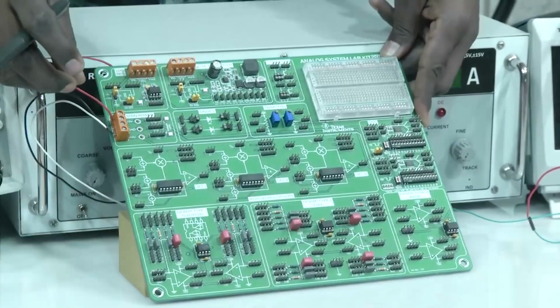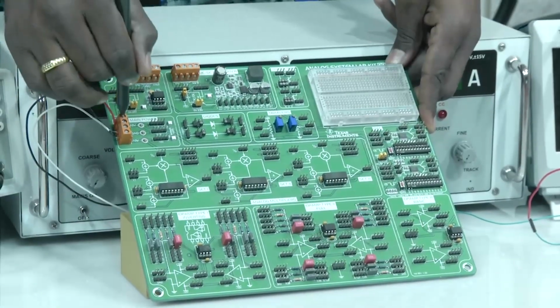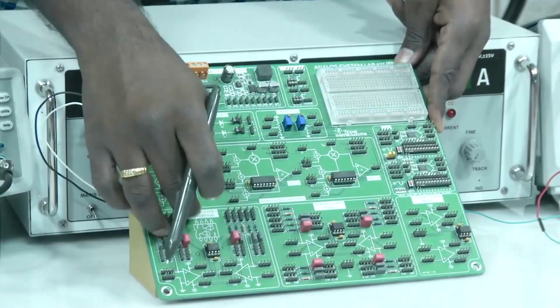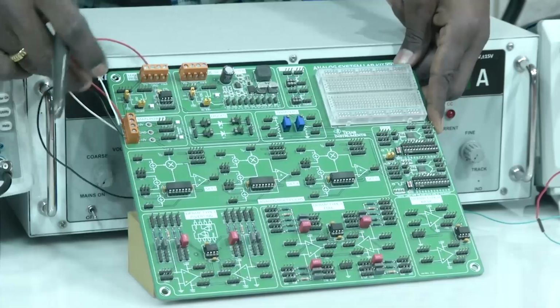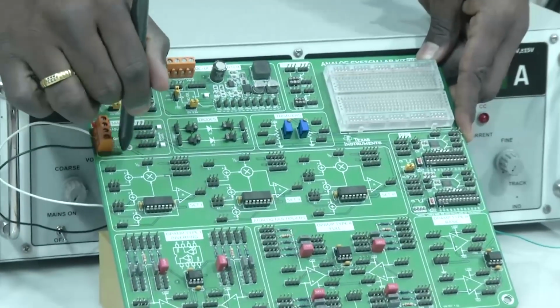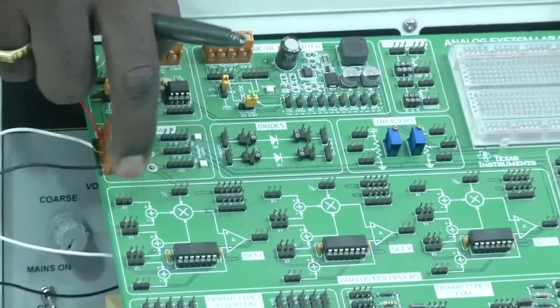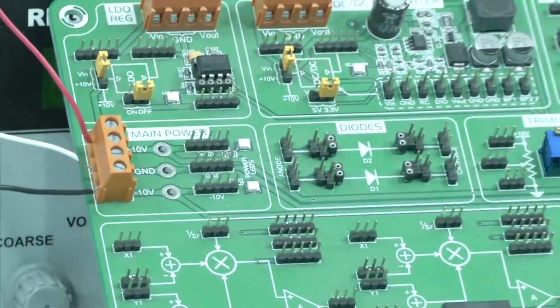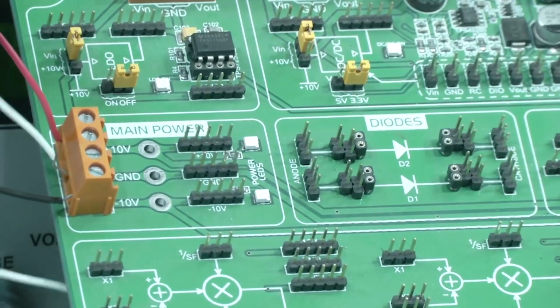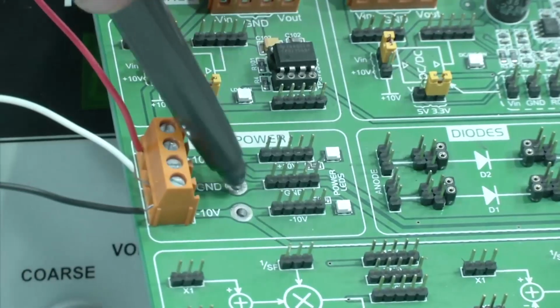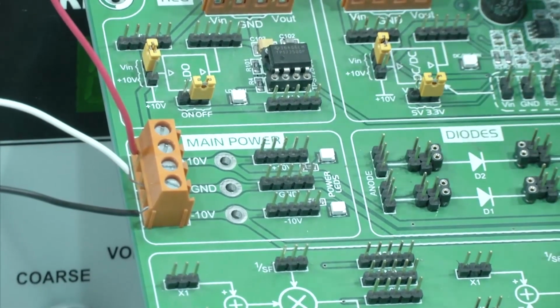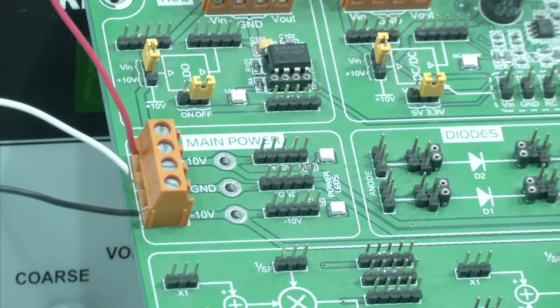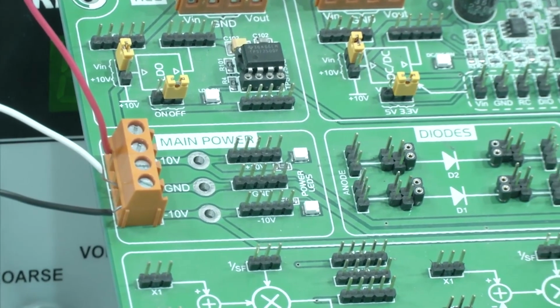Here if you observe, the red is connected to the positive supply. Since it is connected here, all the op amps are powered with the same VCC, and the black is connected to the negative supply here. We can see this is the negative, right, and the white one is connected to the ground, right. We can clearly see here that the op amps right now are working with plus 15 and minus 15 volts.